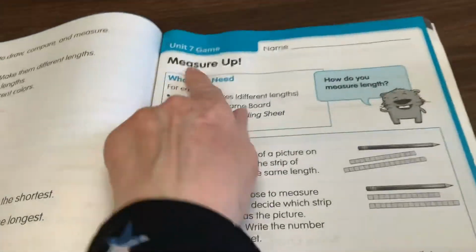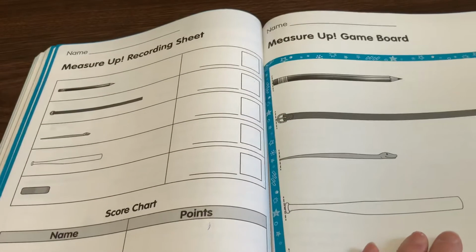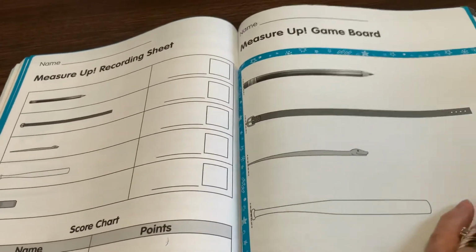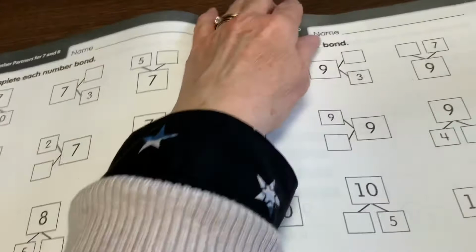Okay. Now, the other pages are games that you can do at home. You can work on these games, check the measures, do the recording sheets. Then you come to the index page and you come to some practice pages. These pages you can also do as practice.